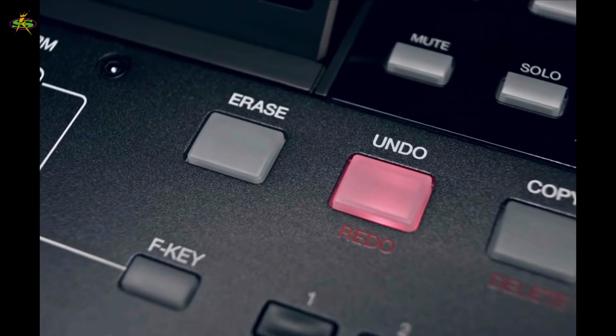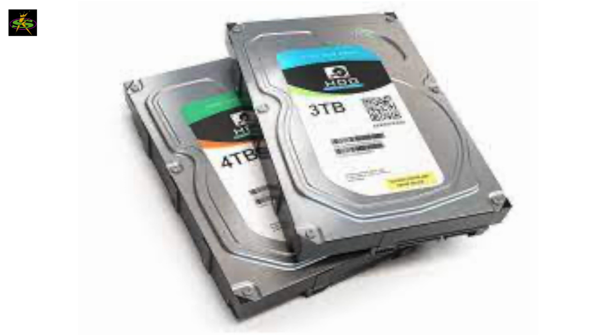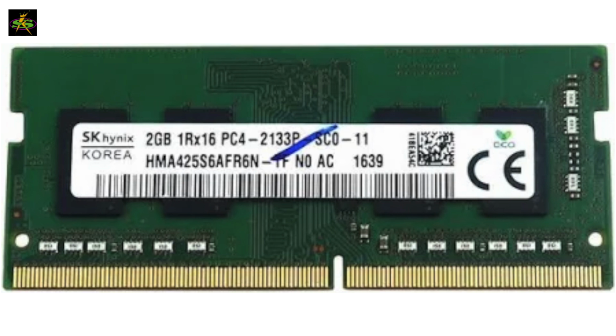Now you gotta remember, we're not talking about disk storage here, right? RAM is just dynamic memory used by the MPC to physically hold your current project.